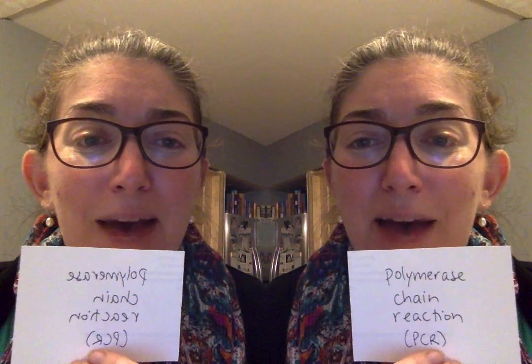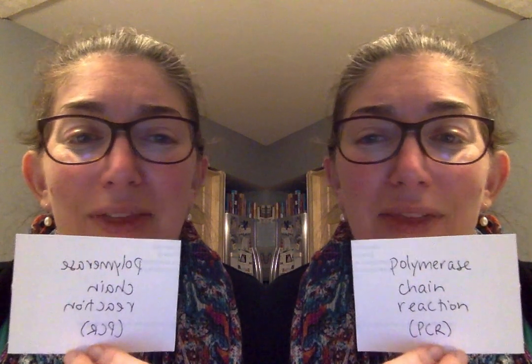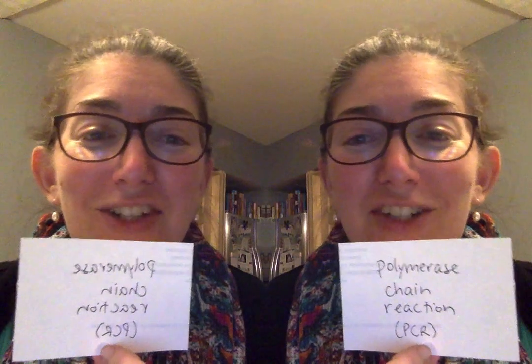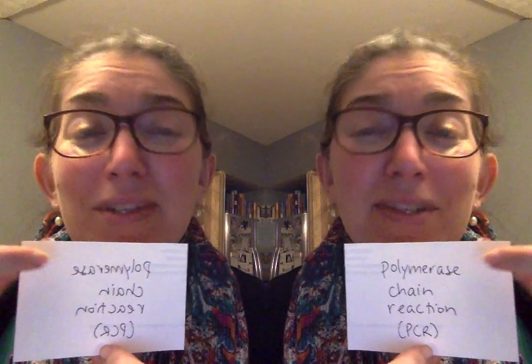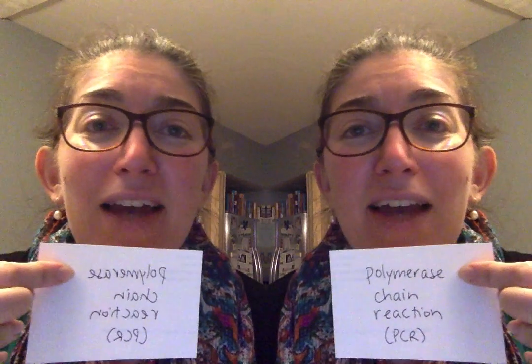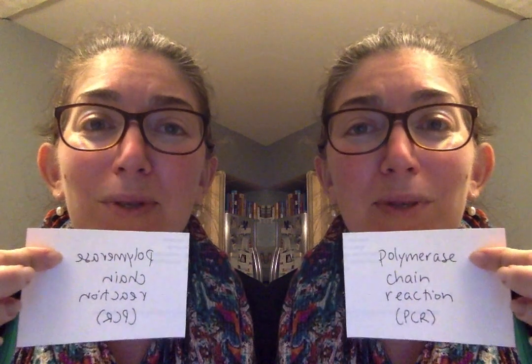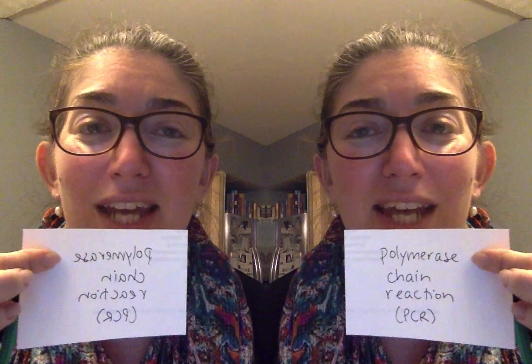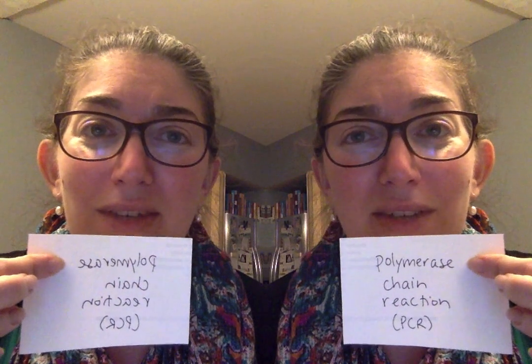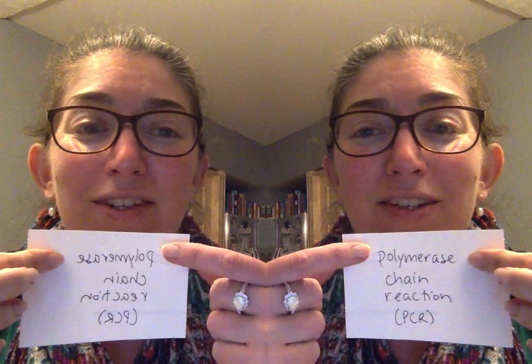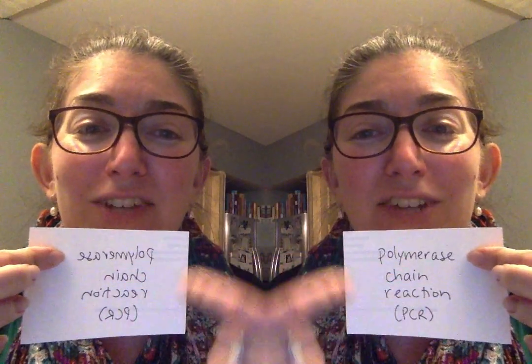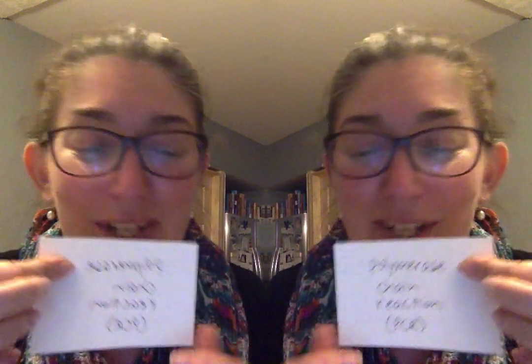Another really common lab procedure is PCR, which stands for polymerase chain reaction. Polymerase is the enzyme, DNA polymerase here, that is used to replicate DNA. So this is basically DNA replication in a tube, and you do multiple rounds of it. You can start with one piece of DNA and make millions of copies of it in a matter of hours just by doing DNA replication in a chain reaction over and over again. So that's what PCR is, polymerase chain reaction.